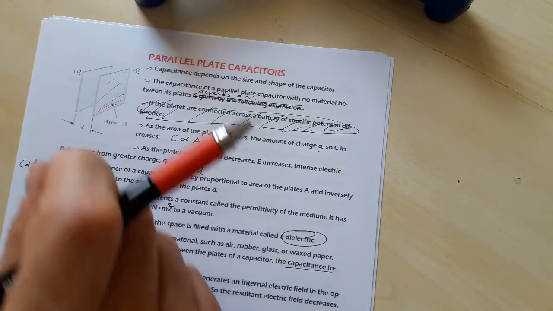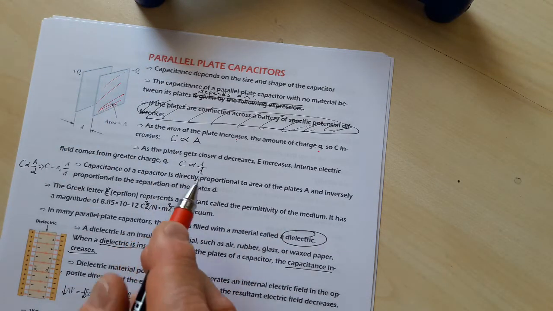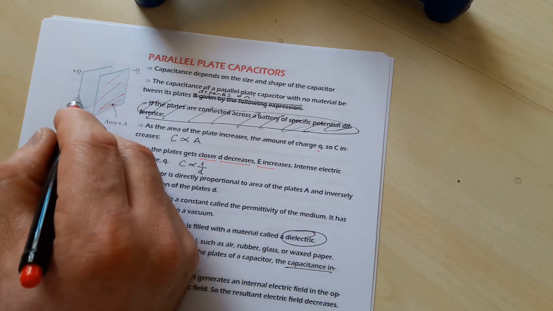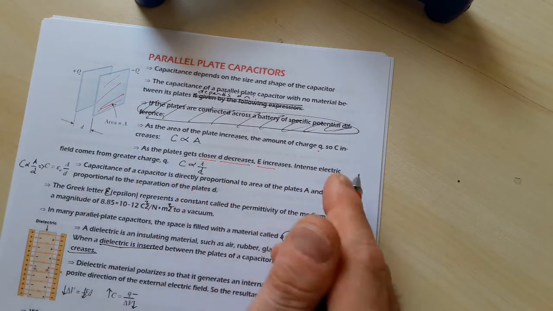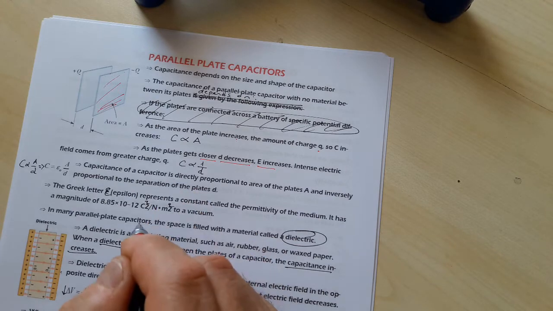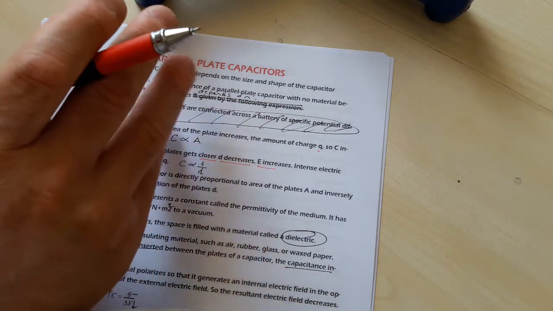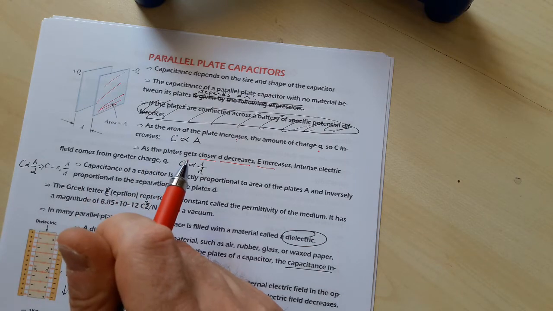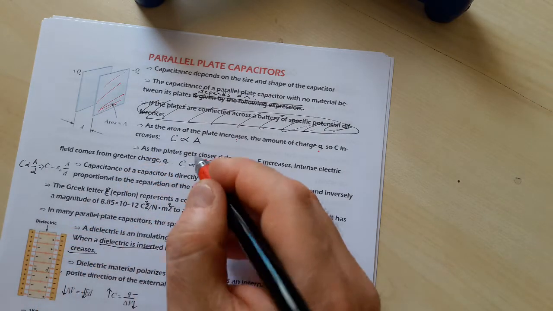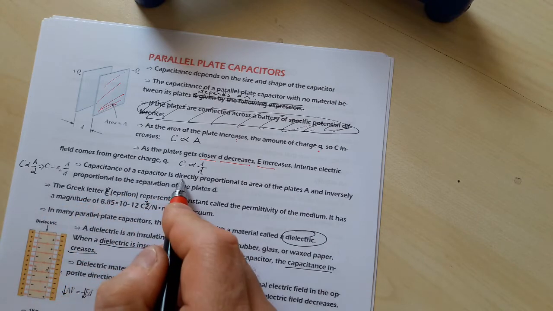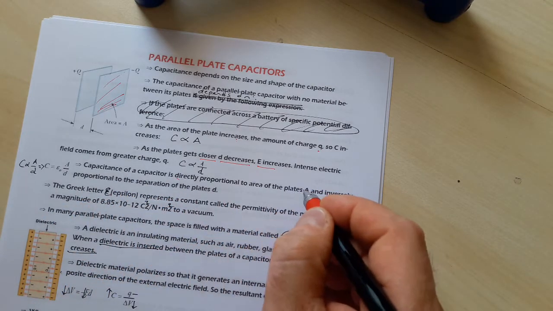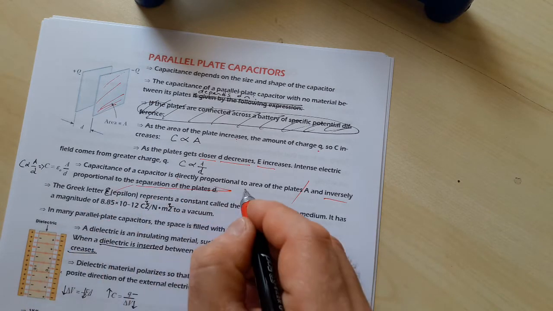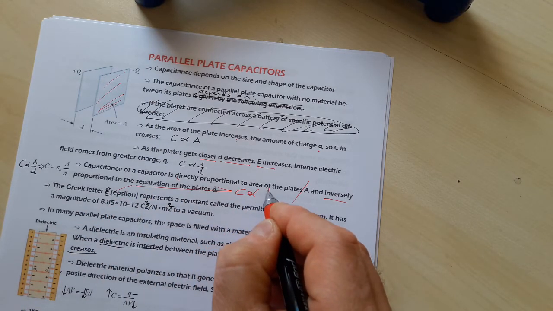also increases. But if you make the plates closer, as the separation decreases, the electric field increases and capacitance also increases. So when you make the plates closer, its capacitance also increases. So we can say that the capacitance of a capacitor is directly proportional to the area of the plate, but inversely proportional to the separation between the plates.